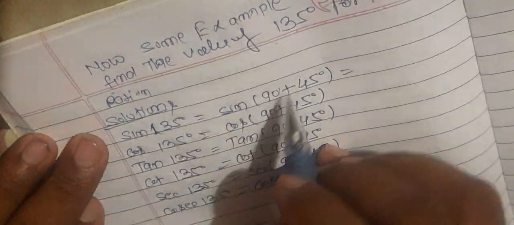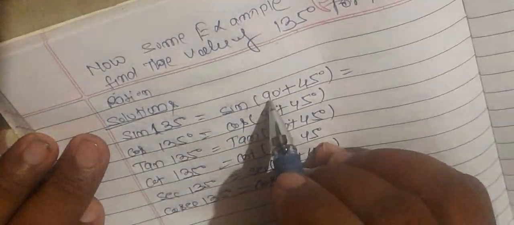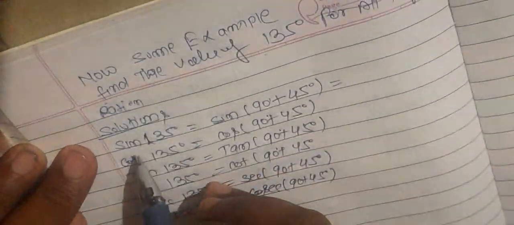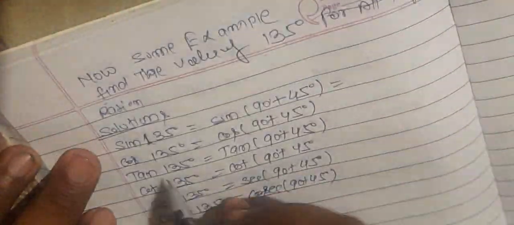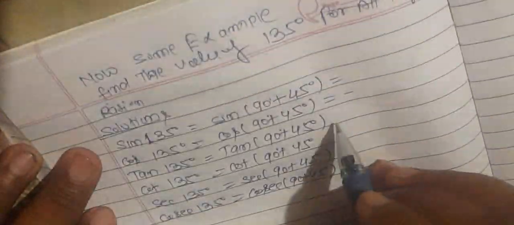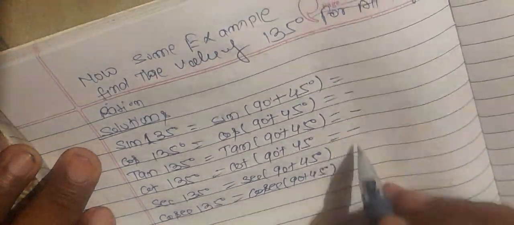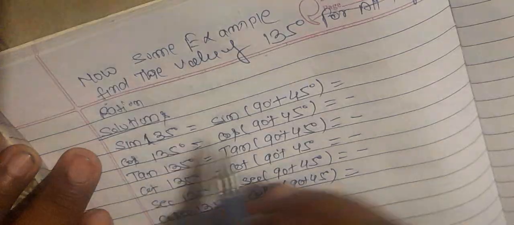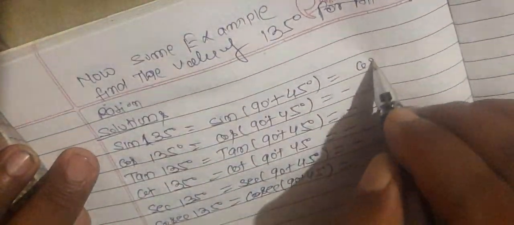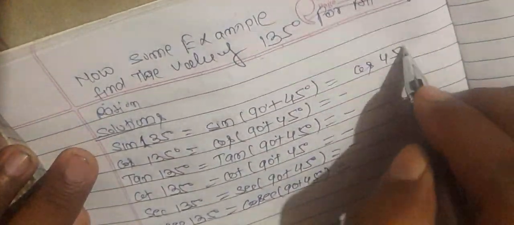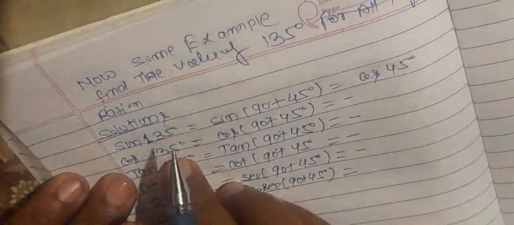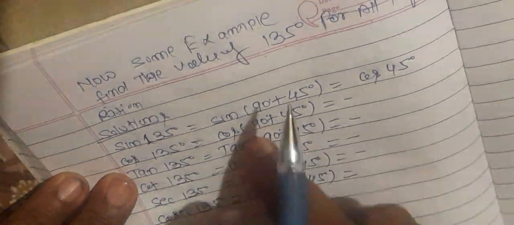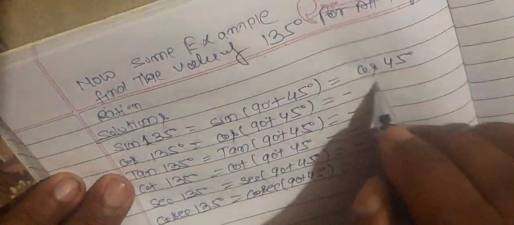We know this is the 90 plus formula, so it will change its own pair. Sine's pair is cos, and if this is the second quadrant, sine and cosec will be positive, remaining will be negative. Sine will change to cos 45 degree, and cos will change to sine, but cos is negative, so it will be negative sine.